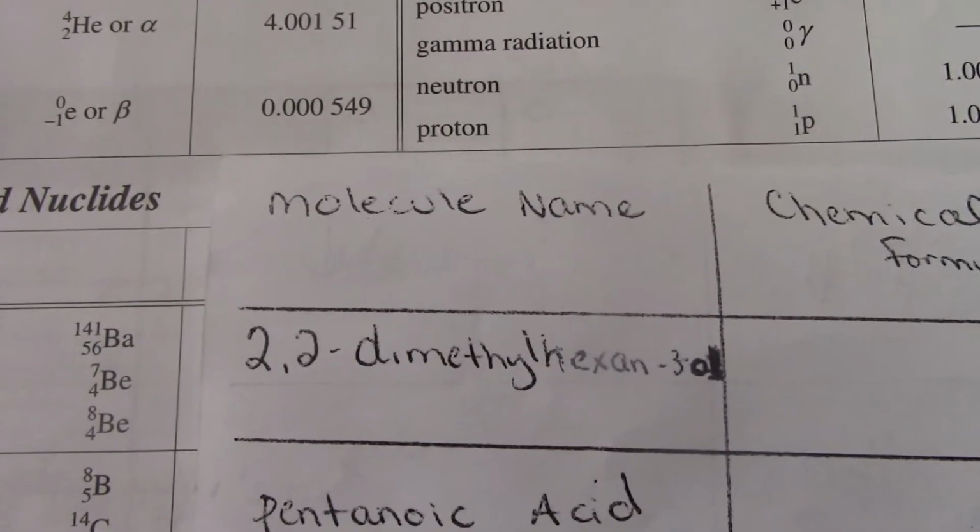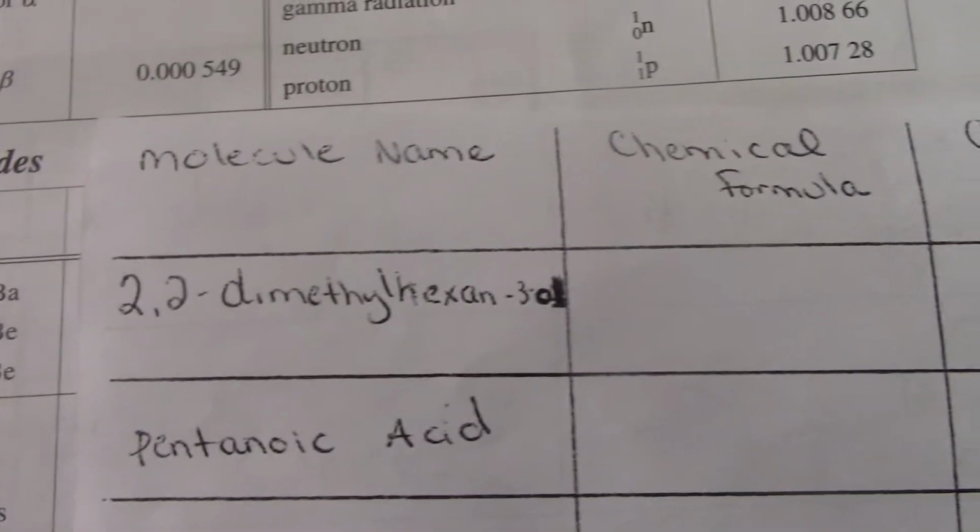Okay, here's another one. Let's do this one on the board. 2,2-dimethyl-hexan-3-ol. So I'm going to do this whole thing up to the line structural diagram. So let's put that on the board.